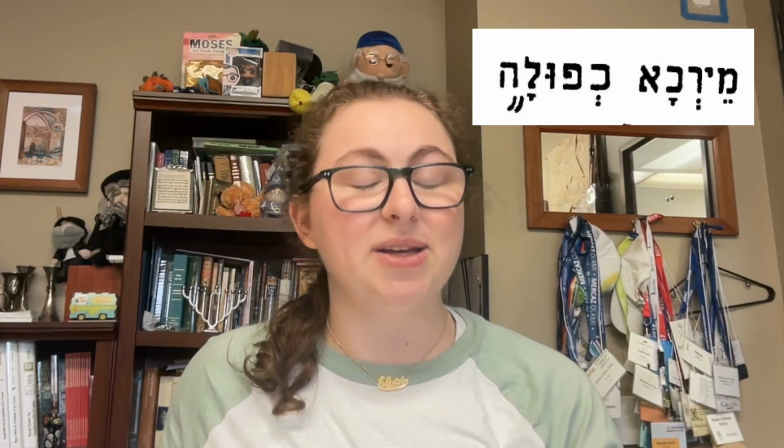So what does a Mercha Chvula look like? It looks really similar to a Mercha, but the difference is that, like the Gershaim, which is 2 gereshes right next to each other, the Mercha Chvula is 2 merchas right next to each other. So if you see 1, 2, that is a Mercha Chvula.